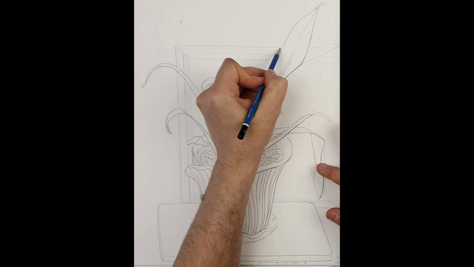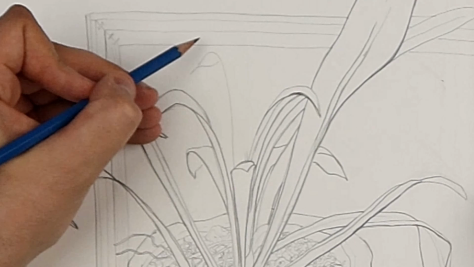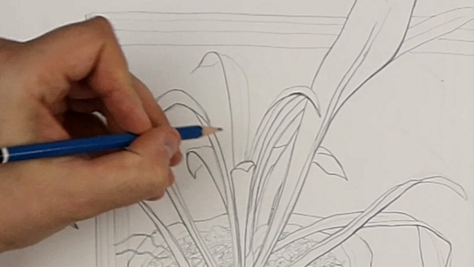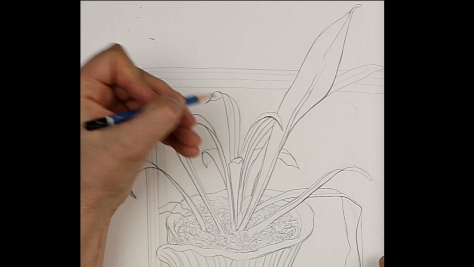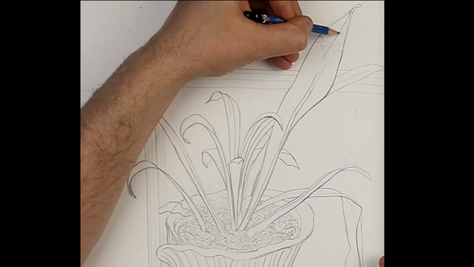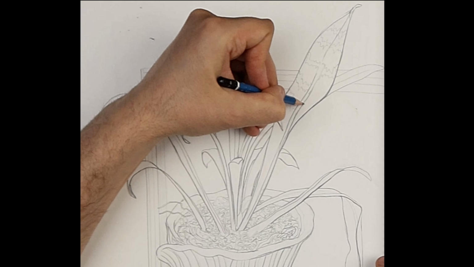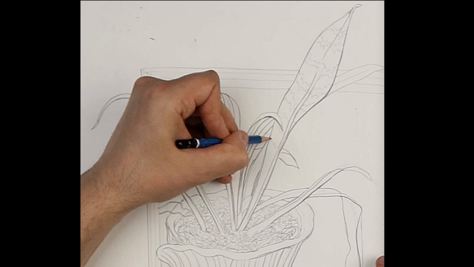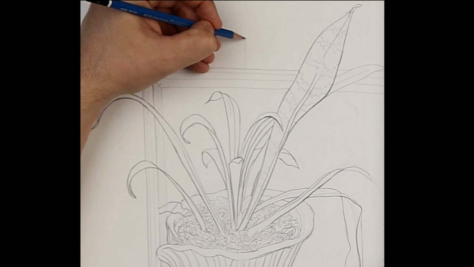All right, let's see here. Oh yeah, I forgot one of the leaves. Somehow it snuck out of my vision, and so I'm putting it in now. It's not exact. It's somewhat exact, and that's why I like using plants, because they're organic shapes, so they're a little more forgiving, and you can move them around a bit.